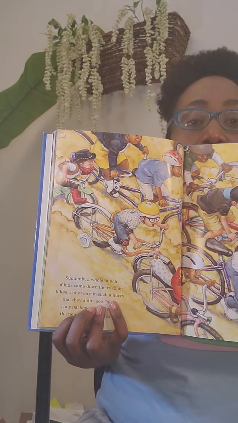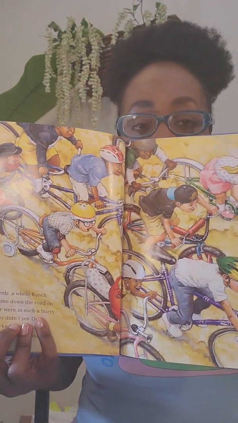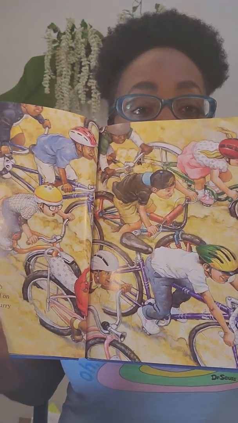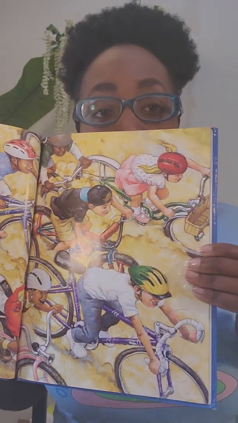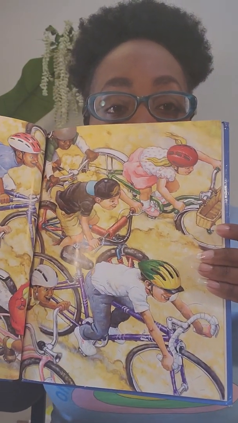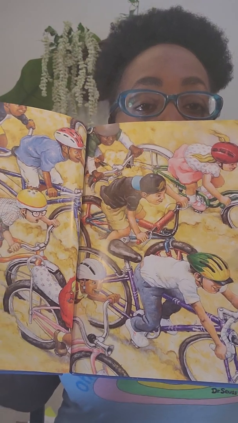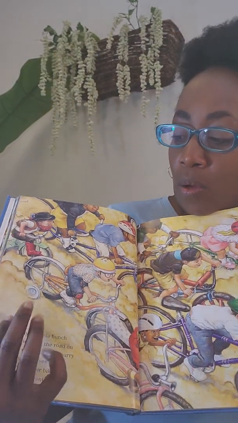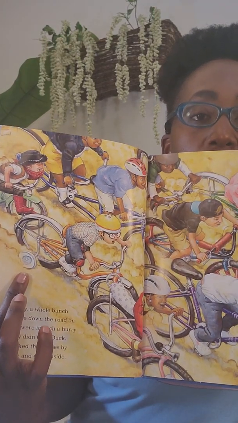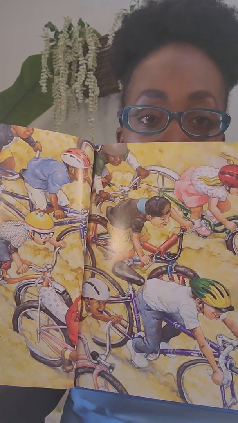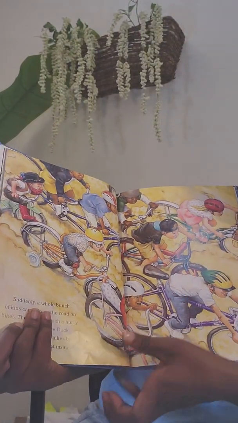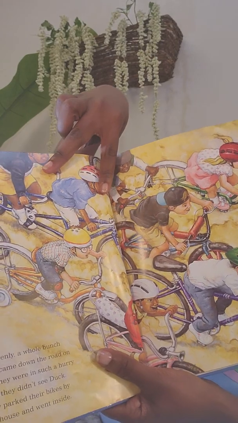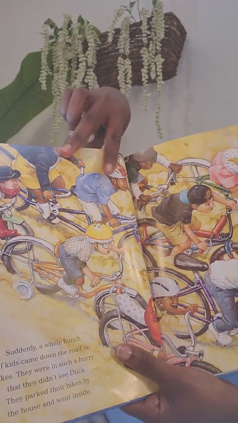Oh, wow. Look at this. I see all kinds of kids. I see different types of bikes. I see a bike with a basket in the front. Some of the kids are wearing helmets. I see a bike with training wheels on it right here. Wow. What else do I see? It looks like this bike right here is a 2-seater bike. Everyone's different.